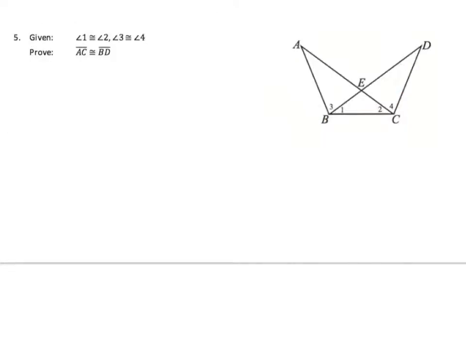Number 5, given angle 1 is congruent to angle 2 and angle 3 is congruent to angle 4, prove that AC is congruent to BD.